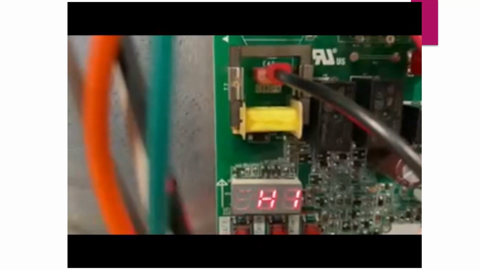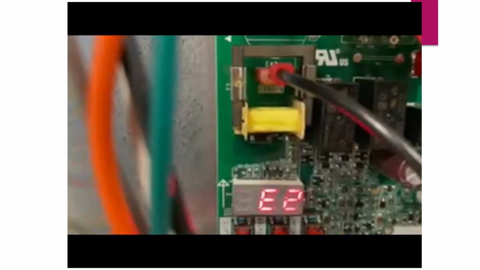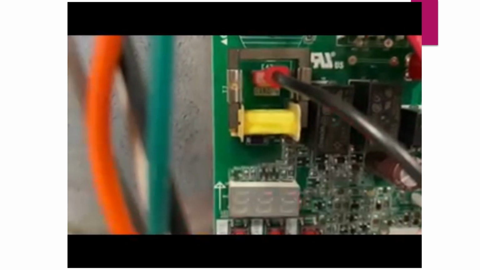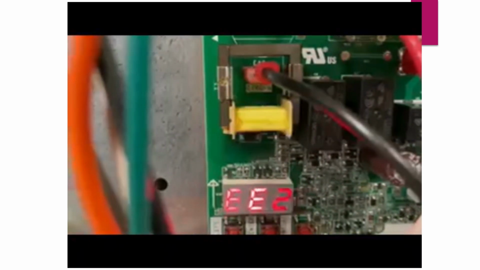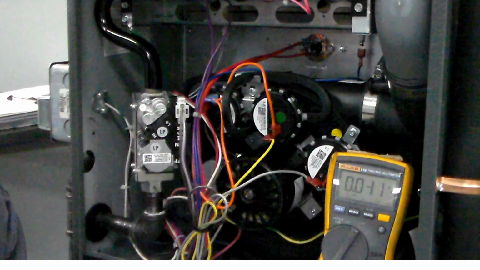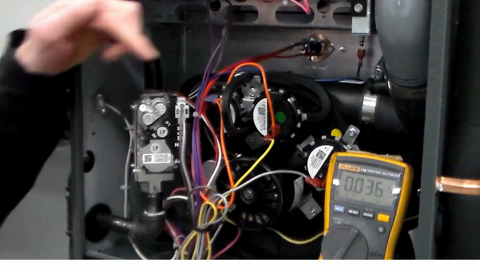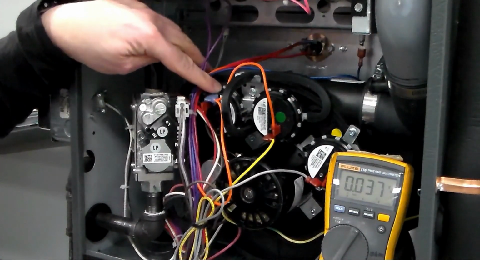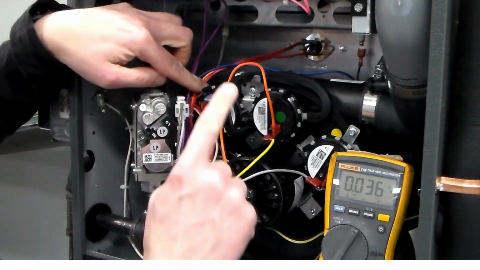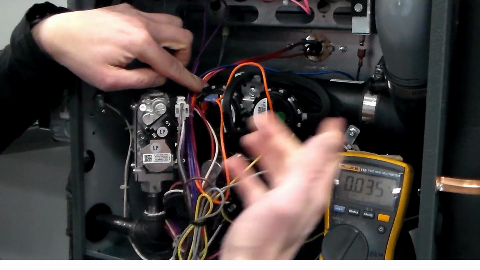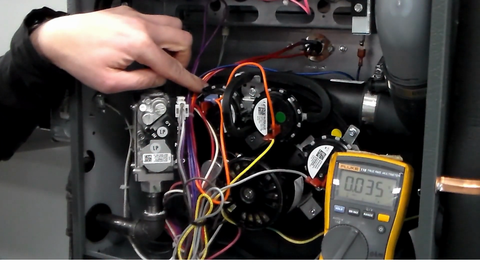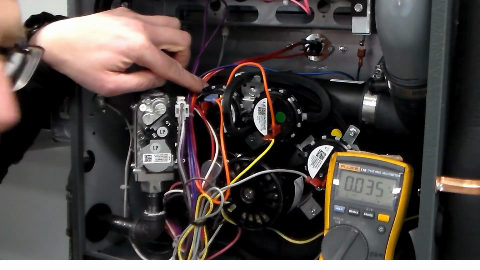And as you can see here, we have an error code of EE2. EE2 indicates that we have a low stage pressure switch that is stuck open or not closing. So as you can see here, we've identified that this is our low fire pressure switch here that taps into our draft inducer, which measures our vent and verifies that our venting is established at the proper draft.